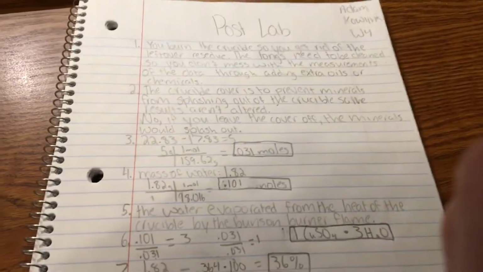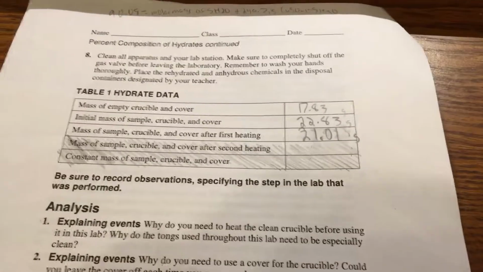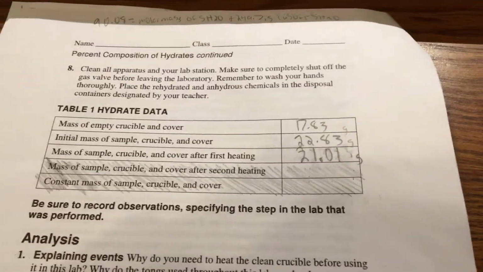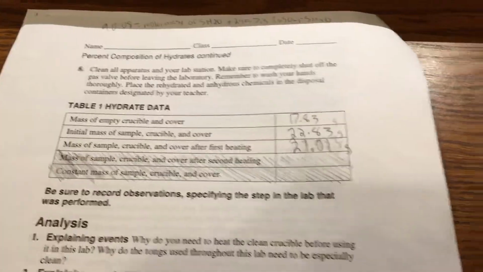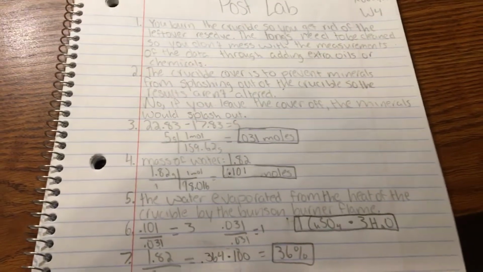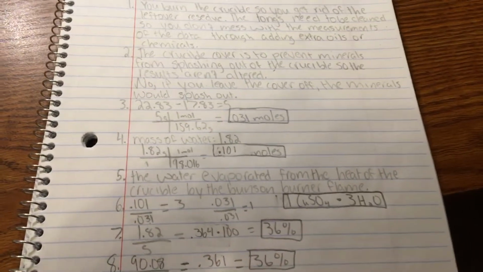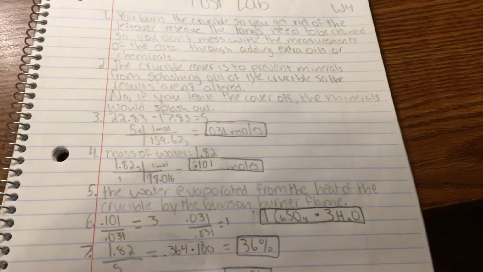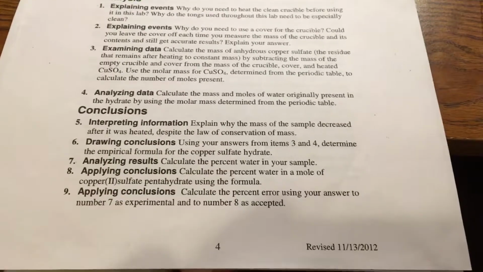Number 3, 22.83 comes from the initial mass of sample, crucible, and cover, and then the 17.83 comes from the mass of the empty crucible and cover, and you subtract those two and get 5. And 5 is over 159.62, which is CuSO4 in molar mass. You get 0.031 moles.